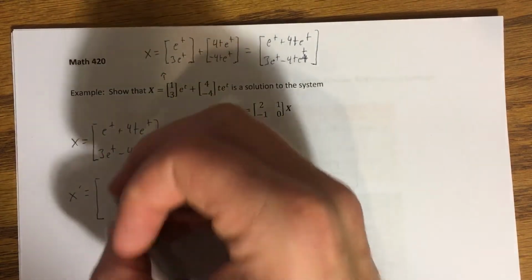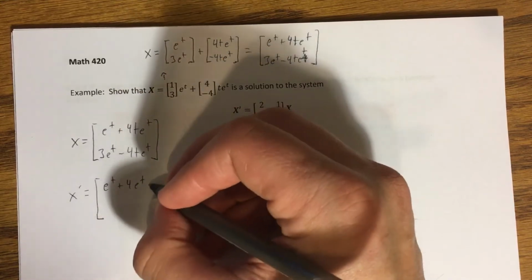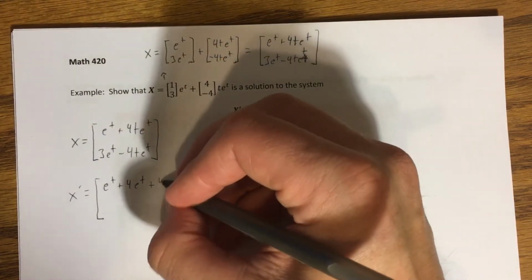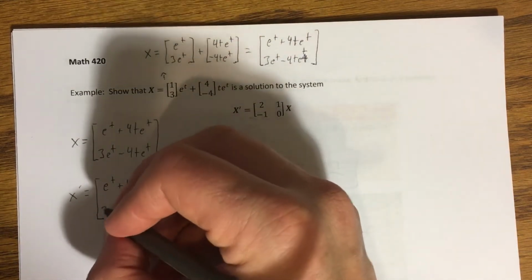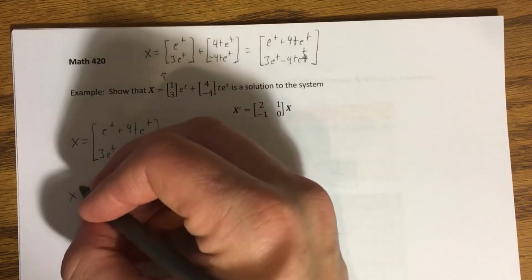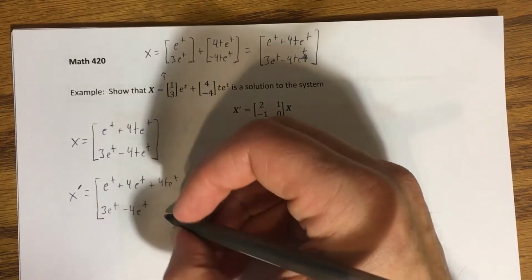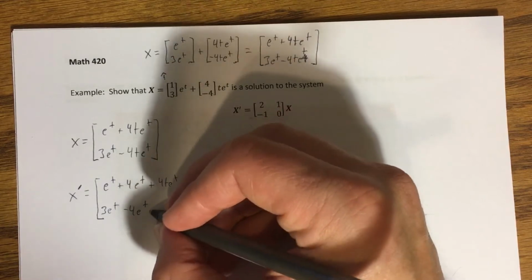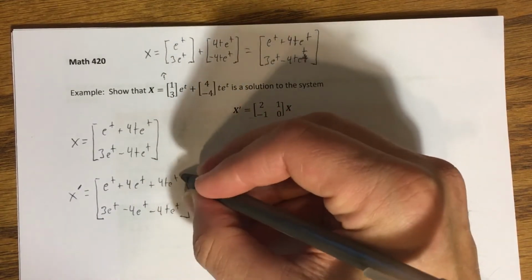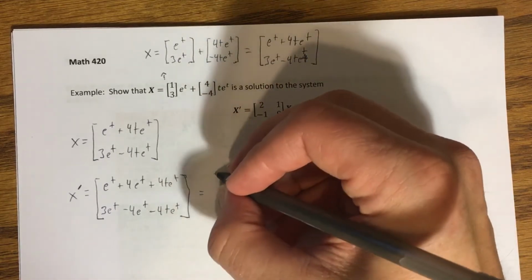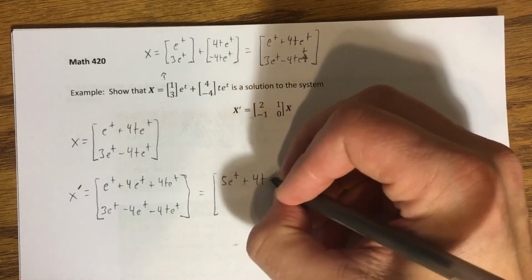So this is going to look like e^t + 4e^t + 4t e^t, and I'll simplify that in a second. This one is going to look like 3e^t - 4e^t - 4t e^t, and doing a little bit of simplification here, this is going to look like 5e^t + 4t e^t.